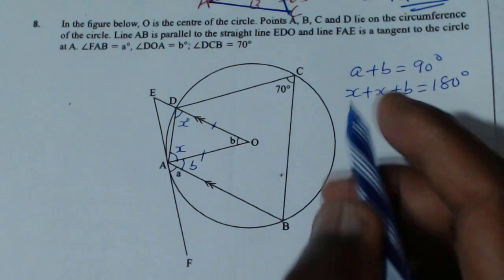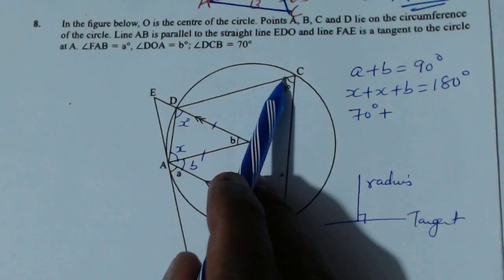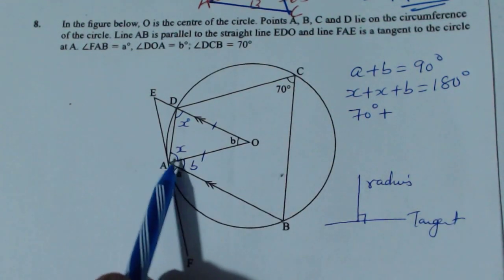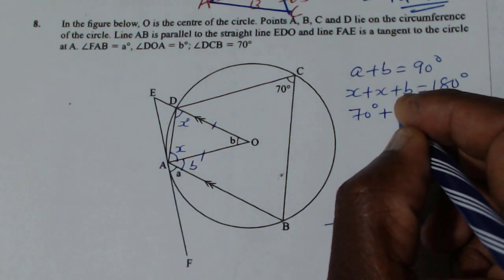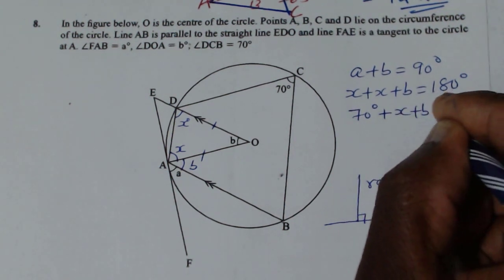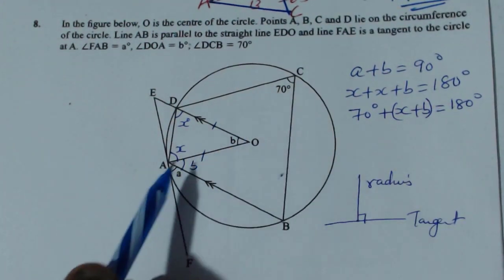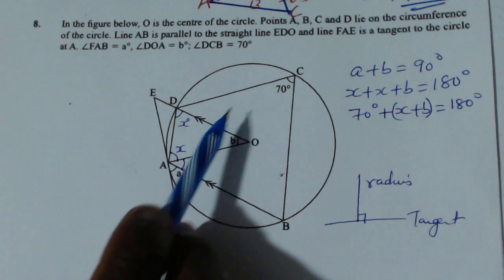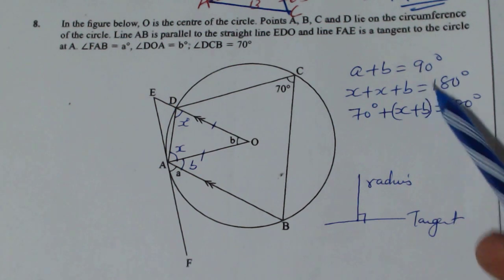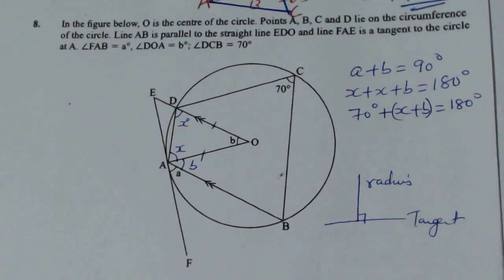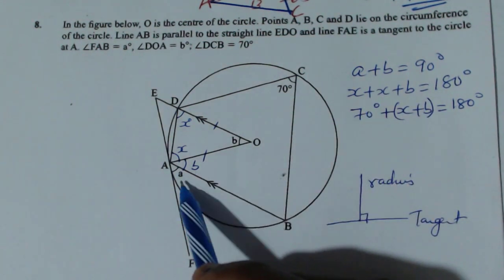In this case, 70 is opposite to the angle at A, which is x plus b. So when you add x plus b, you should get 110. So 70 degrees and x plus b are opposite angles in a cyclic quadrilateral. So using these three properties, we can calculate the sizes of the angles that are not known, that is a and b.